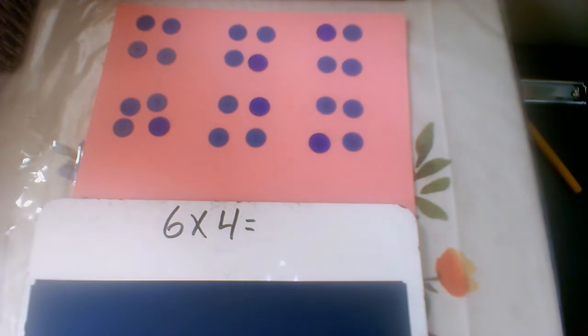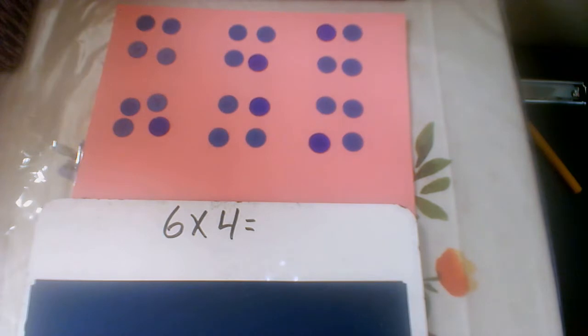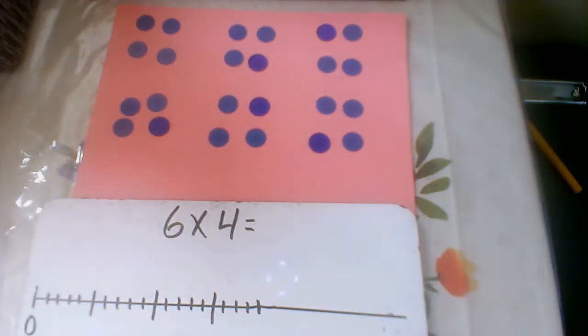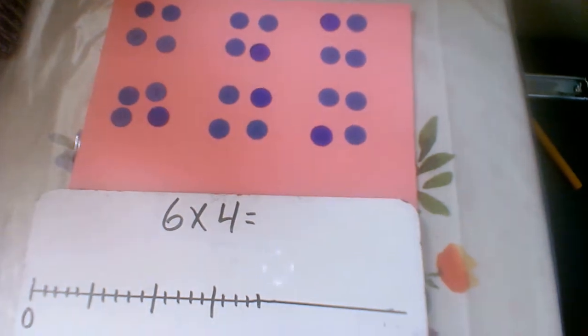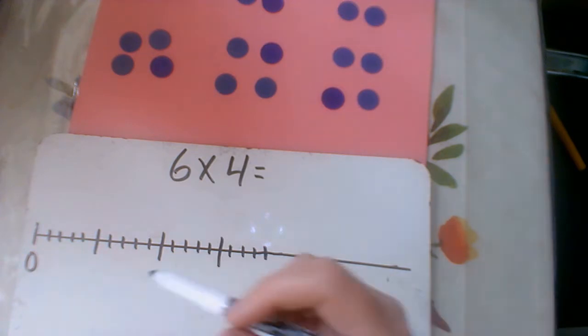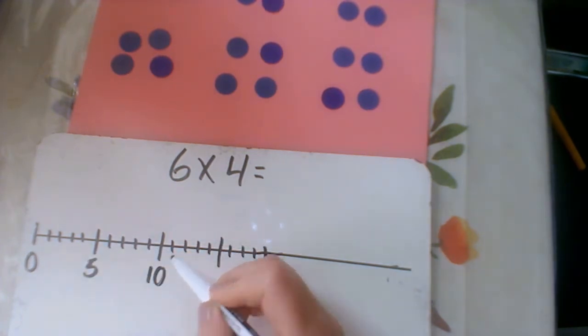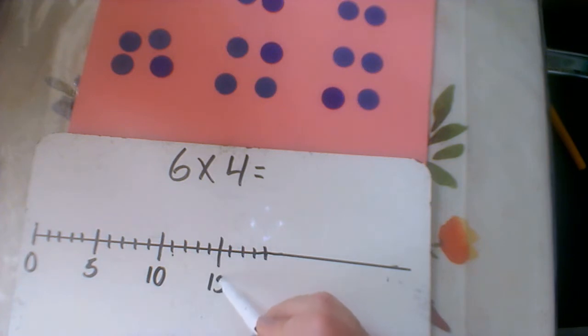Today we're using skip counting, and so I could skip count by 4s, which is not a pattern that I'm very fast at yet. I'm going to show it on a number line. So here I have part of a number line and we're just going to finish making this number line. You'll notice I've got these bigger lines, and as you know, those are for the numbers we say when we skip count by 5.